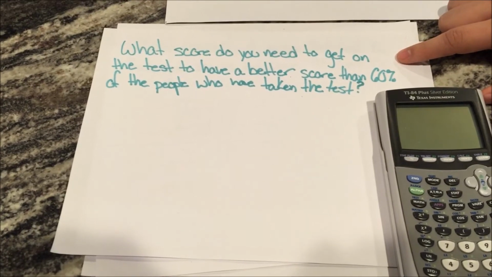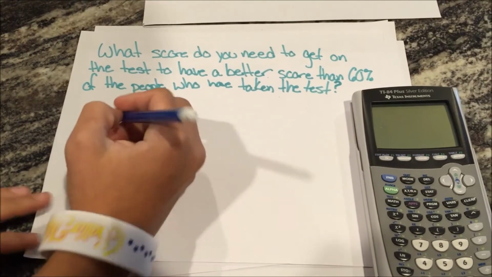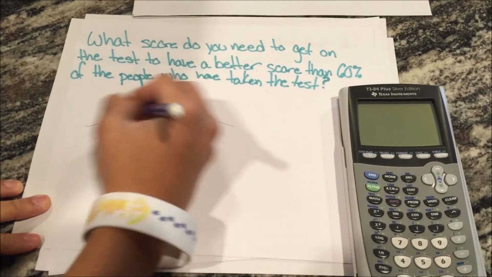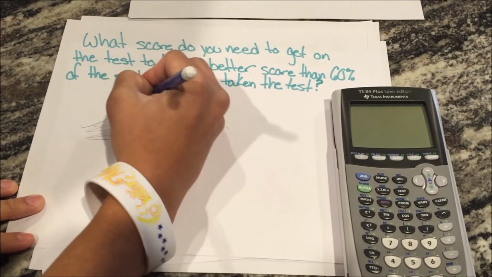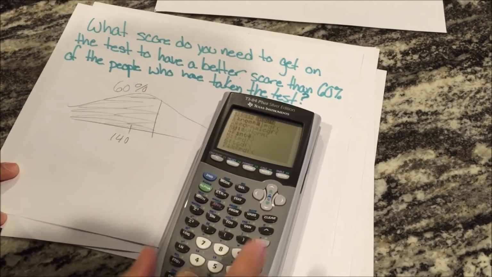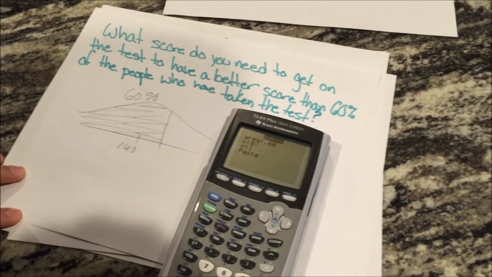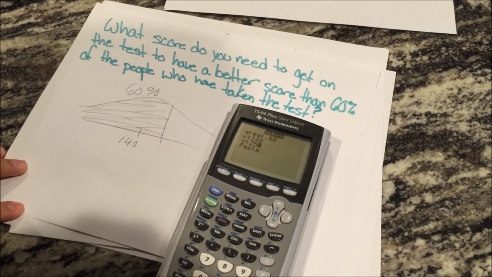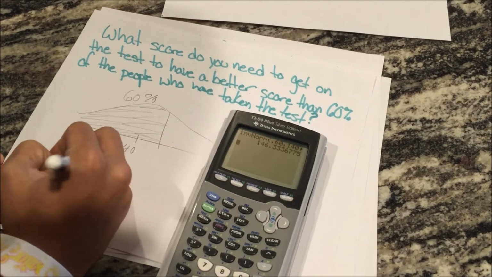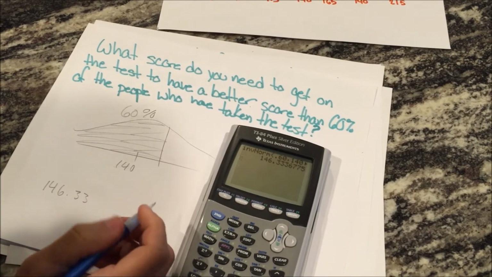So now it asks us, what score do you need to get on the test to have a better score than 60% of the people who have taken the test? So you're going to start out drawing your curve, labeling 140 as your mean, and you're going to find 60% underneath the curve. To do this, you're going to go into your calculator, second vars, inverse norm. Your area is going to be 0.60 for the 60%. Your mean is 140, and your standard deviation is 25. 146.33 is the score that you'll need on the test to score higher than 60% of the people.